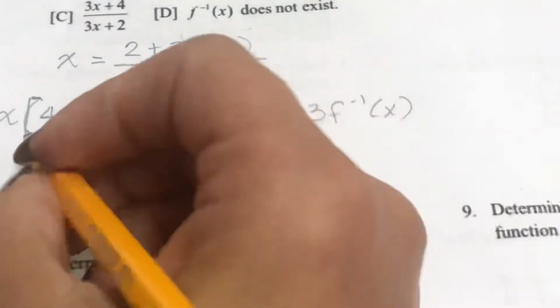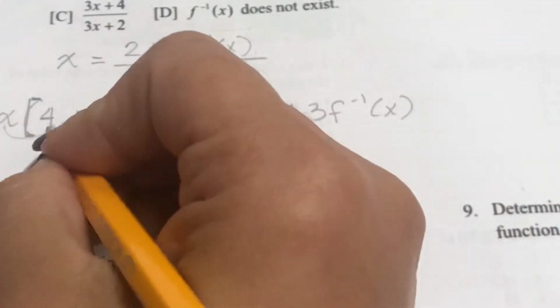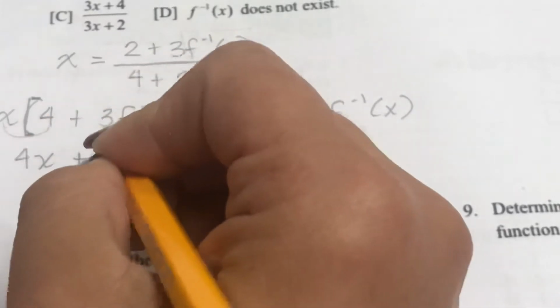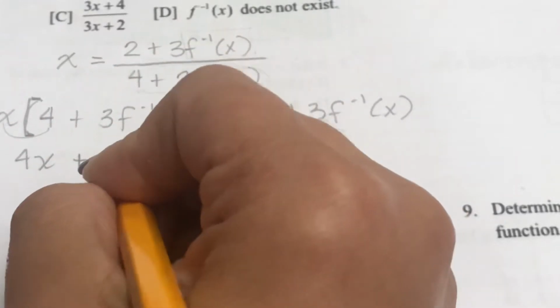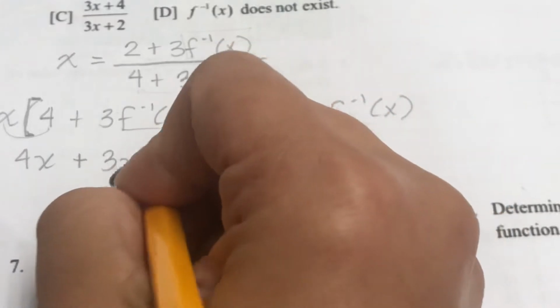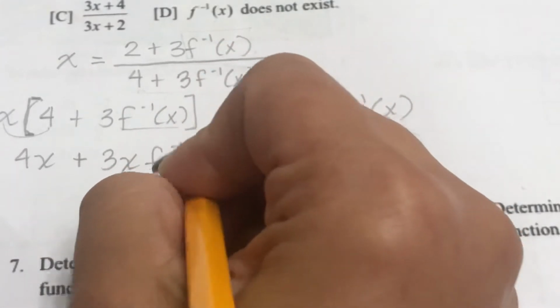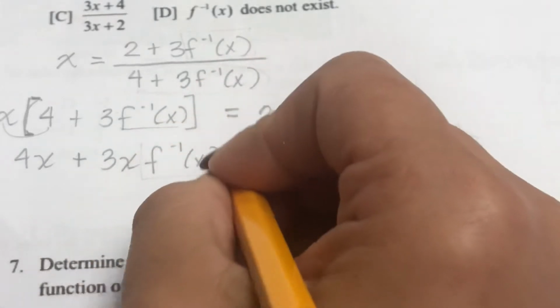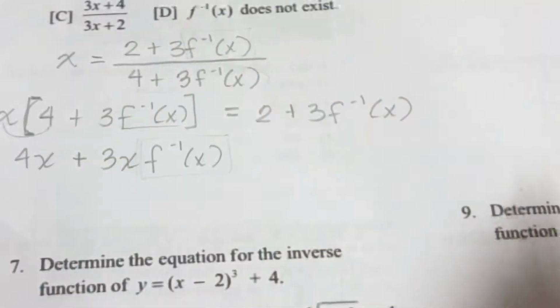All right, here I'm going to get 4x plus 3x times the rest of this, f inverse of x. Think of this whole thing as one chunk, all right? Don't separate them.